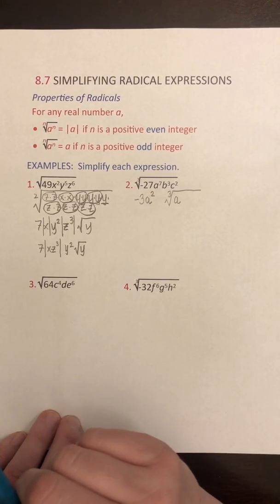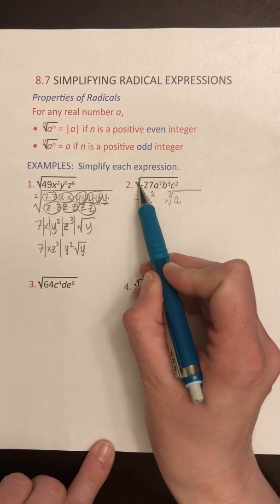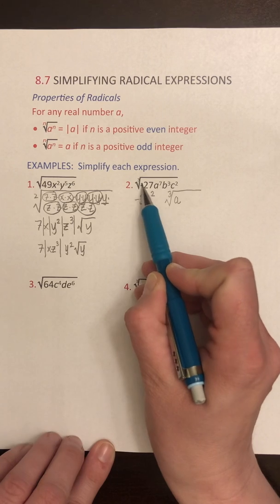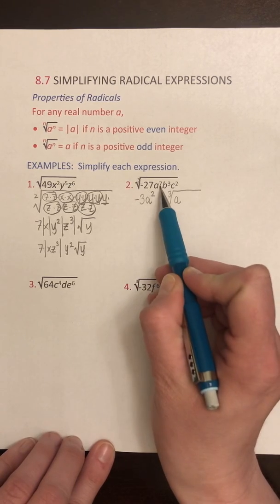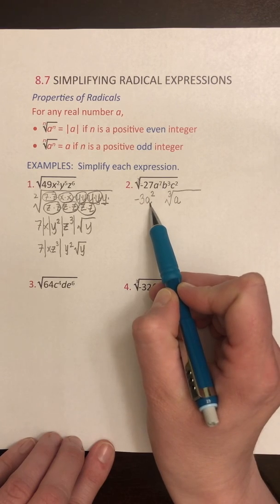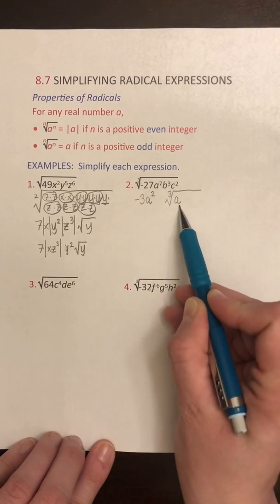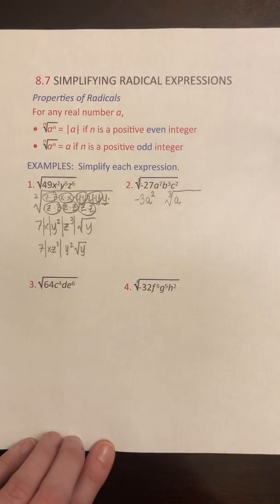Now I think we had seen this earlier this year, but remember I showed you a shortcut way. This index is 3. 3 can go into 7 2 whole times, which is why I get to take 2 a's out. But that would have left a remainder of 1, which is why there's 1 left underneath the radical.